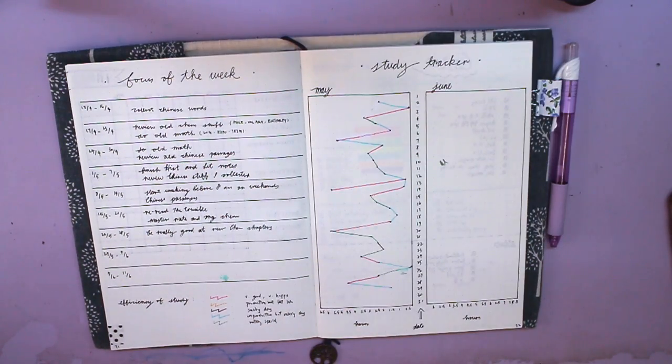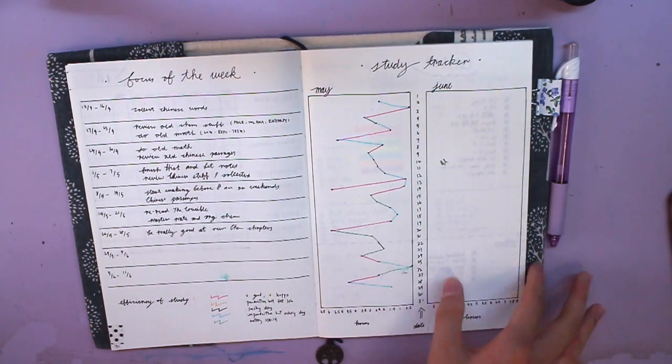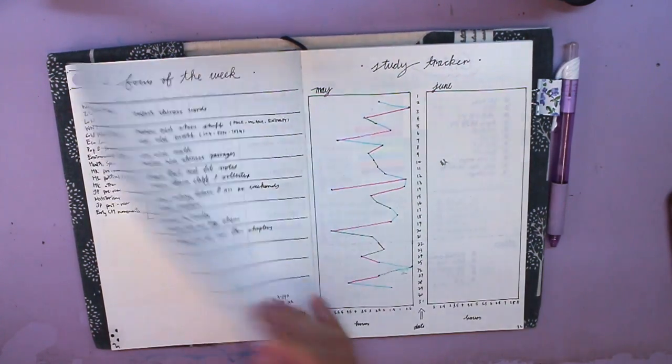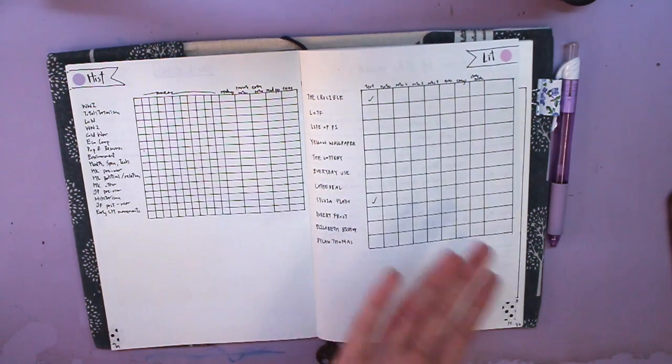After I have all those things set up, I am ready to go and study, and I will just study according to my study plan, and that's how I study for my final exams.